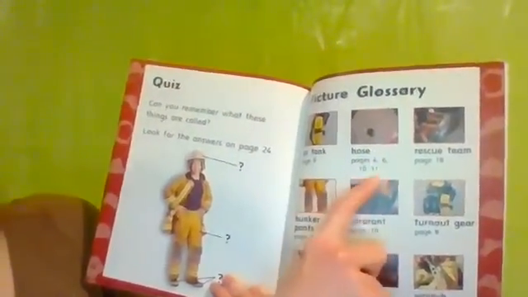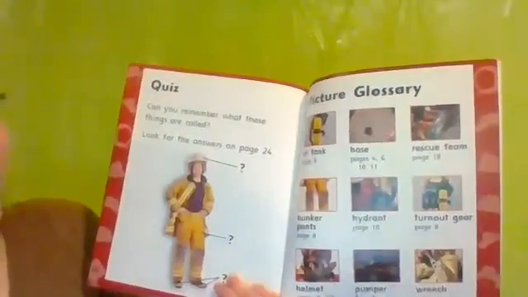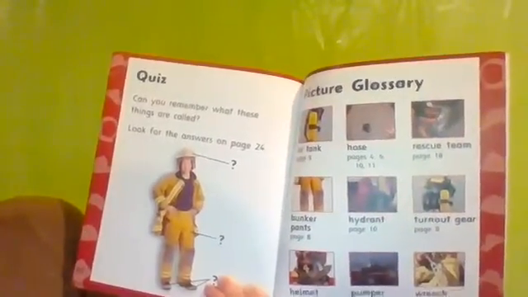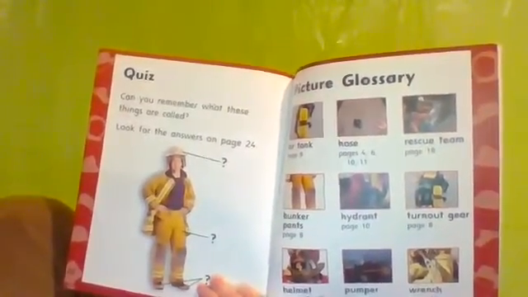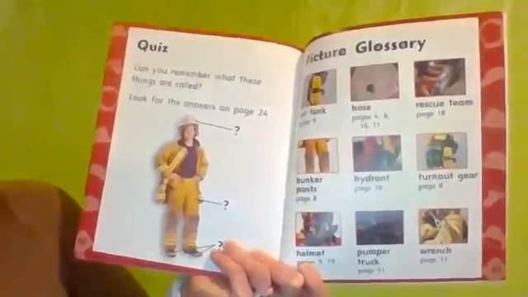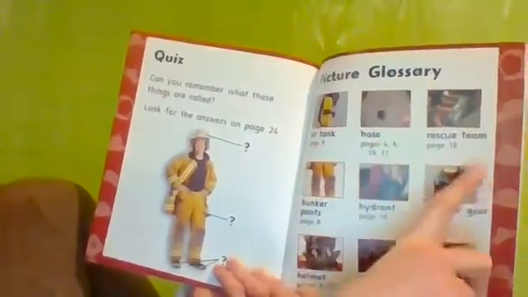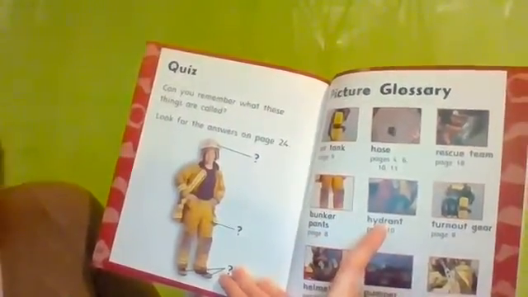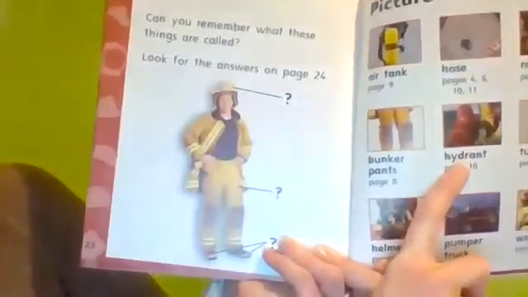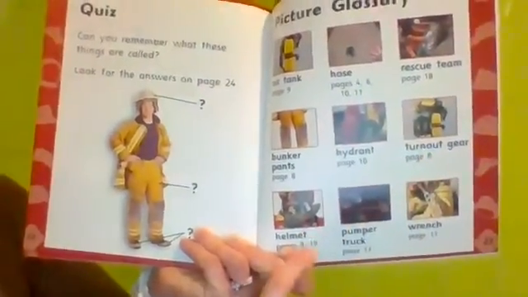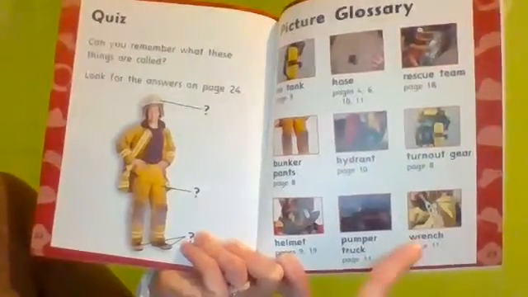I like that this book also tells us the pages that we can find that new word on. So you can see this author will use the word hose 4 times in this book. So it is pretty important that we learn and understand what a hose is. There are other important words in this book: the air tank, hose, rescue team, bunker pants, hydrant. I don't think you can see that picture well, but that's a fire hydrant in that picture. Turnout gear, helmet, pumper truck, and wrench.